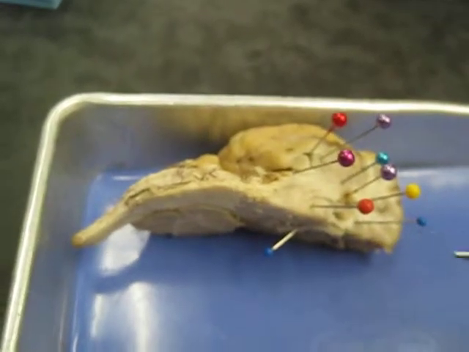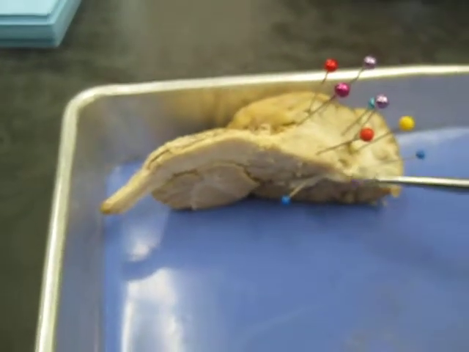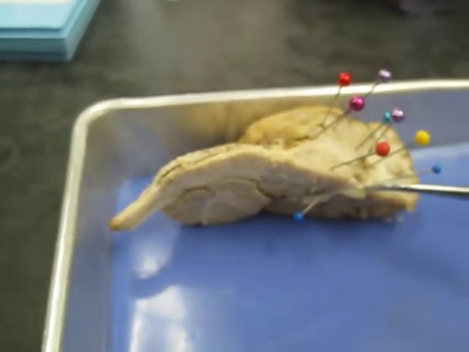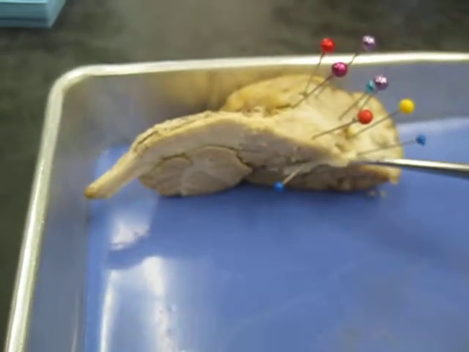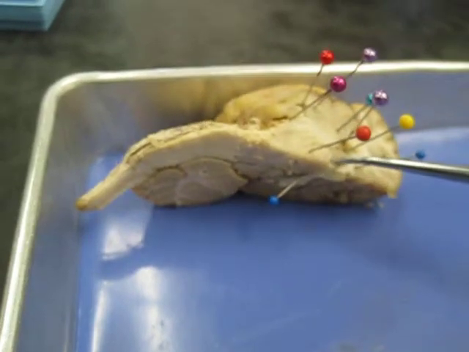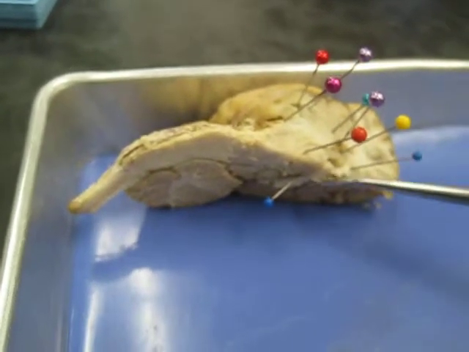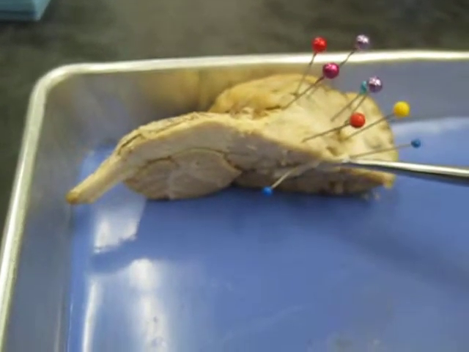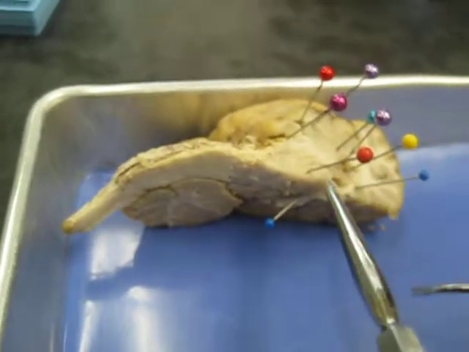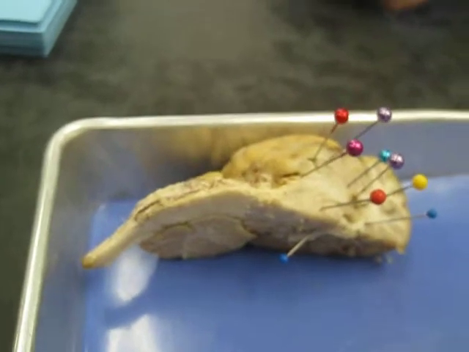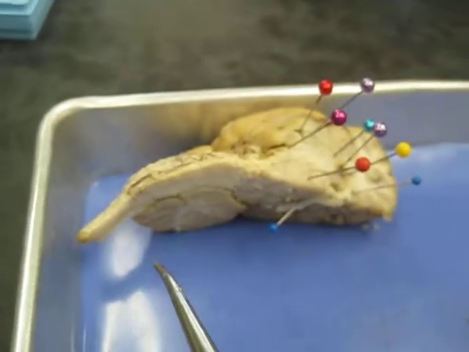So this is kind of flipped over, but what's the white stuff that's surrounding the lateral ventricle? The corpus callosum. And then the one on the bottom would be the fornix. And then if you had some white membrane stuff, that would be your septum pellucidum, right? Do you guys understand the difference between the fornix, corpus callosum, and the septum pellucidum?